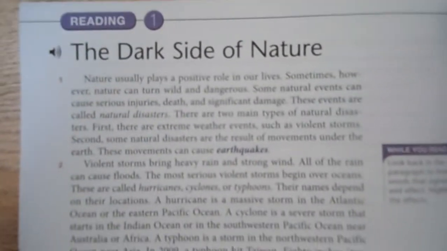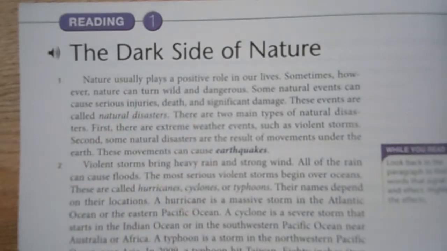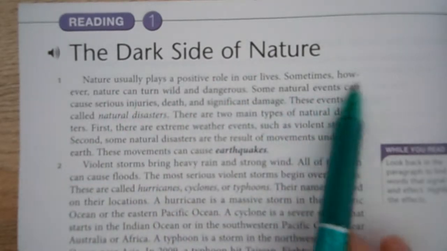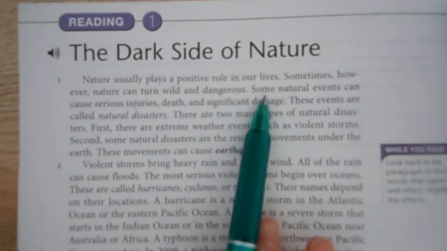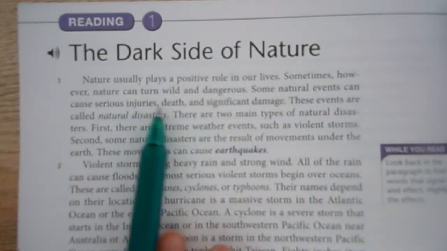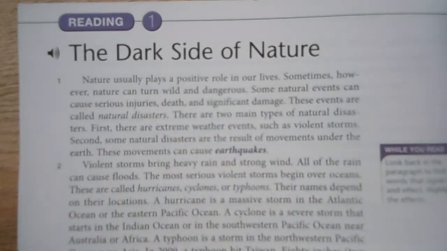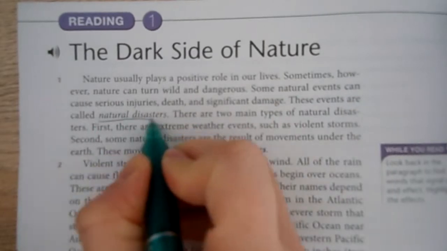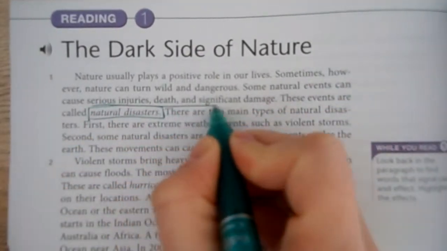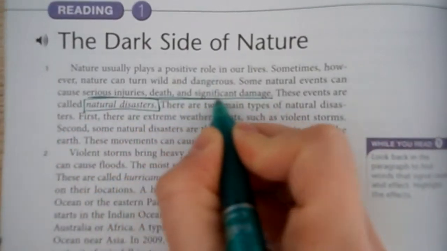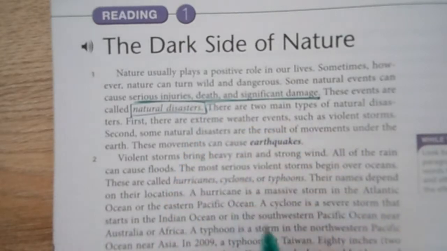The dark side of nature. Nature usually plays a positive role in our lives. Sometimes, nature can turn wild and dangerous. Some natural events can cause serious injuries, death, and significant damage. These events are called natural disasters. So I'm just putting a box around the word and then underlining the definition.